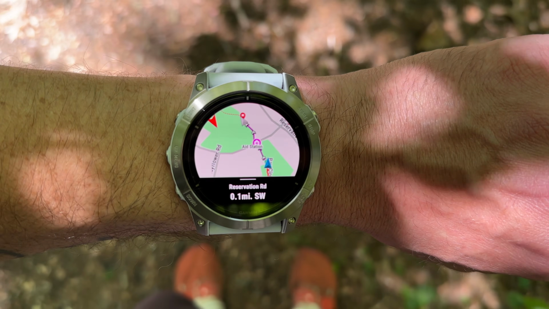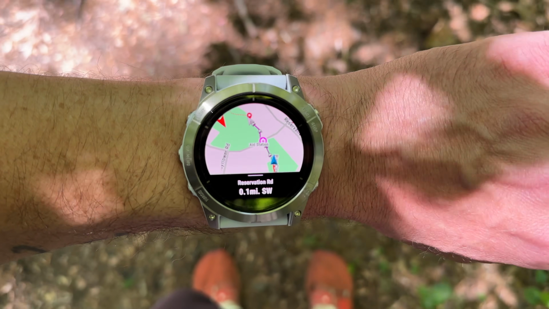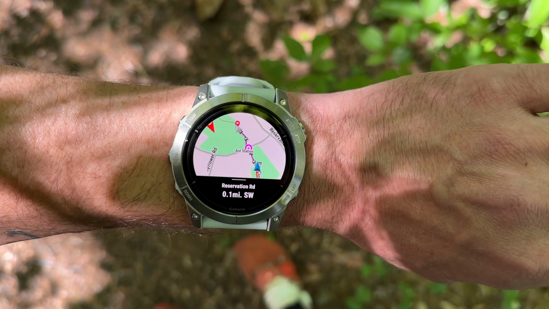So today I'm gonna guide you through how I personally set up a course on Garmin Connect, and then how I will sync that course over to my Garmin watch in order to follow it when I'm out in the field.